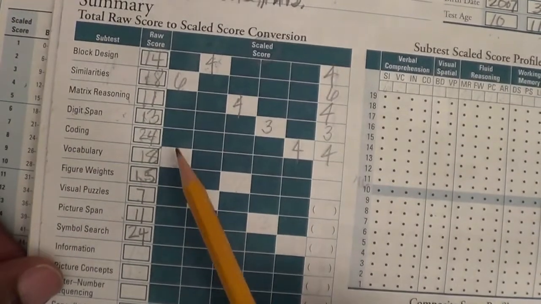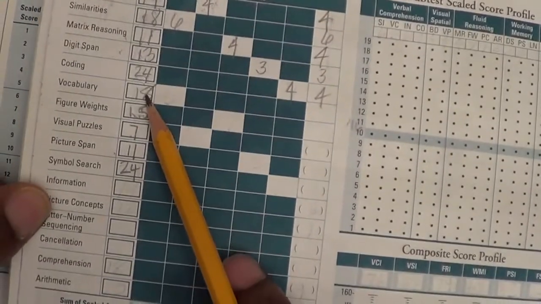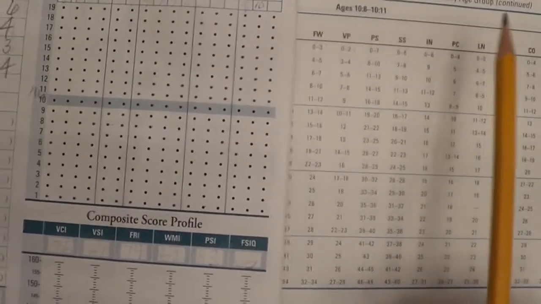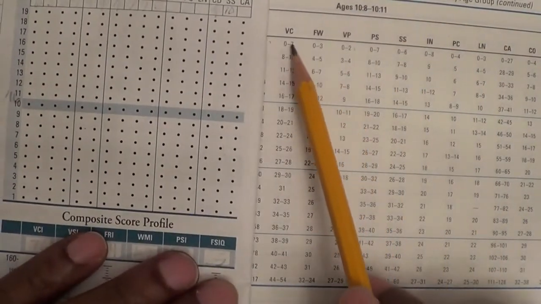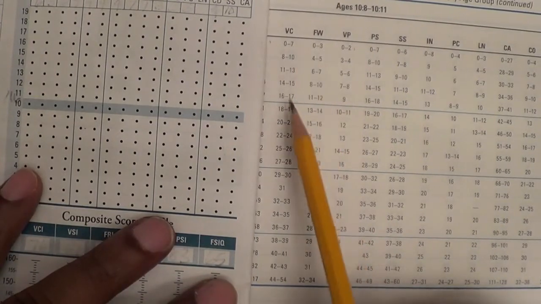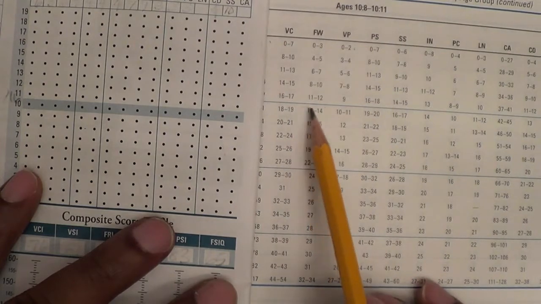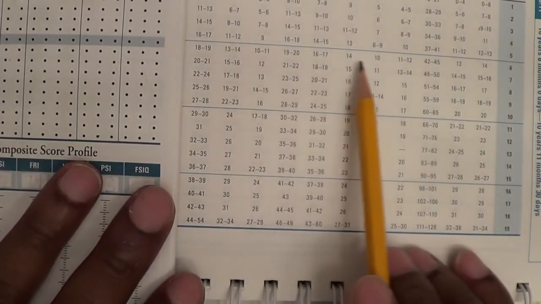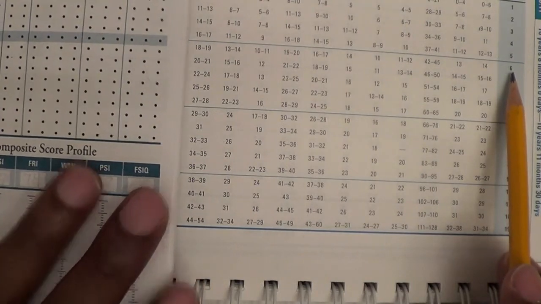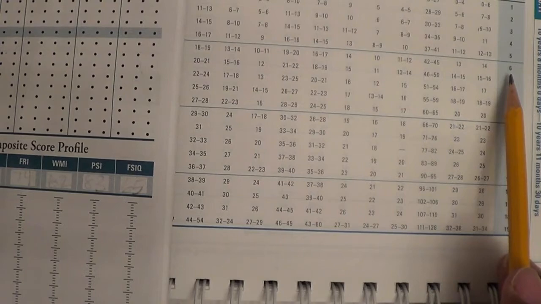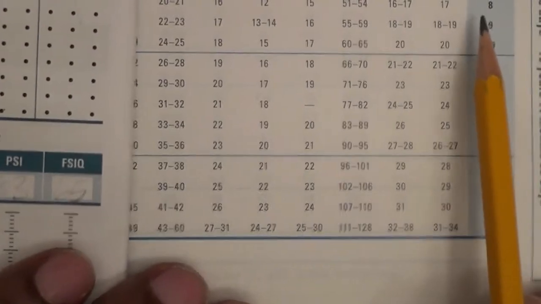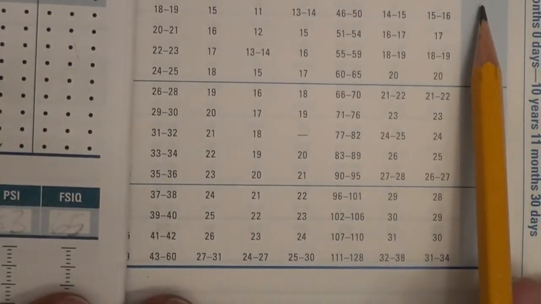Okay, so let's slide back this way, and we have vocabulary. We had a raw score of 18, so we're going to find VC. Here's VC vocabulary. So we had raw score of 18, 18 right here, and the line right above there is a green line, so we know that if we follow that green line all the way across, 18, scaled score of 6. Hope you can see that. Scaled score 6.